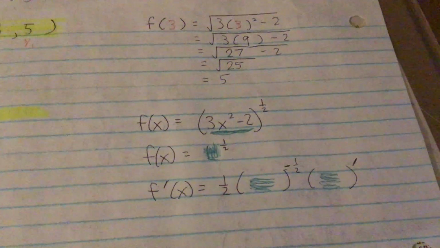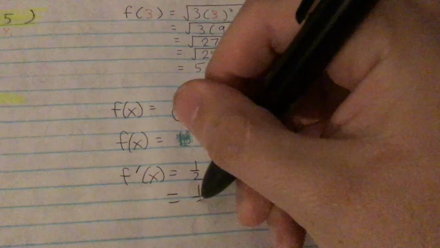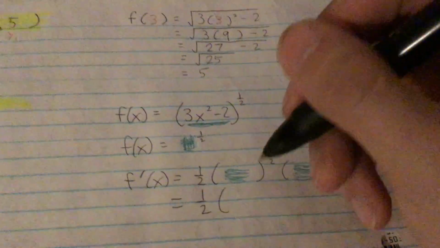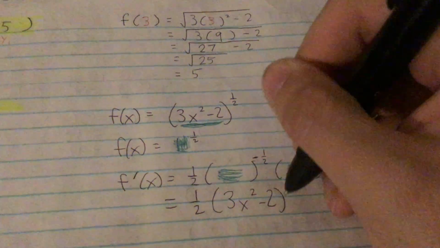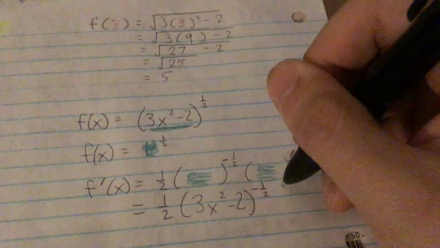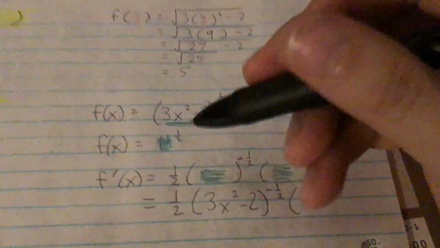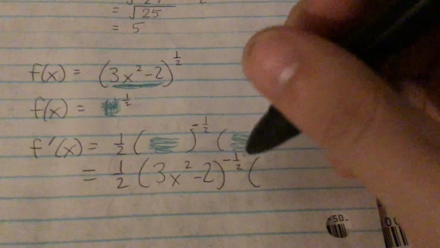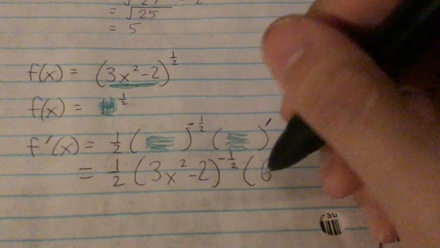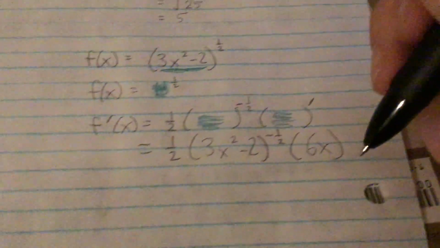So now I'm going to put the green part back in. 1/2 of 3x squared minus 2 to the negative 1/2 power times green prime. So now I'm going to take this inner function, 3x squared minus 2, and the derivative of that would be 6x, and negative 2, the derivative of negative 2 is 0.